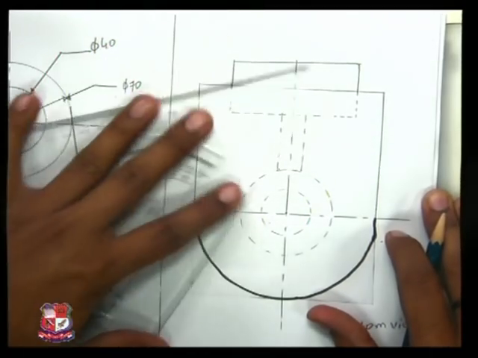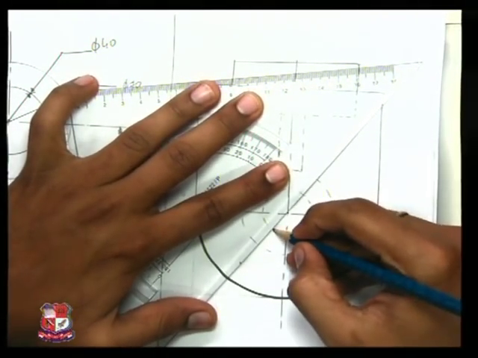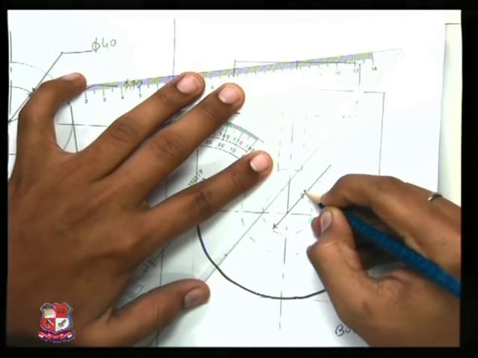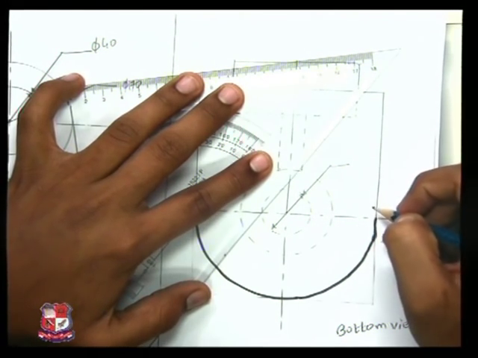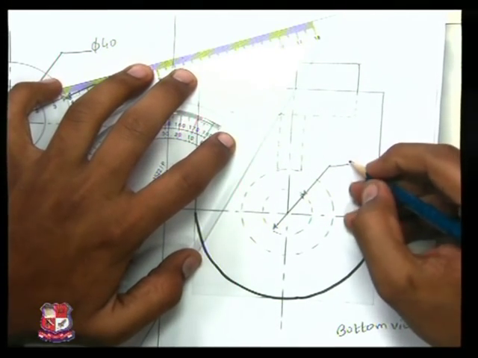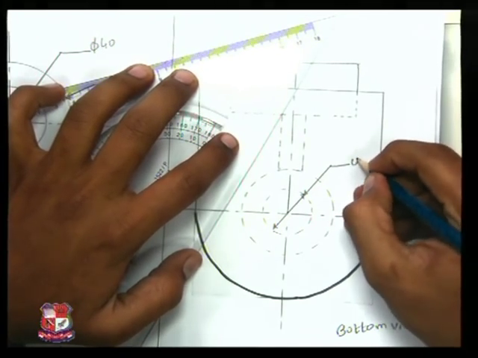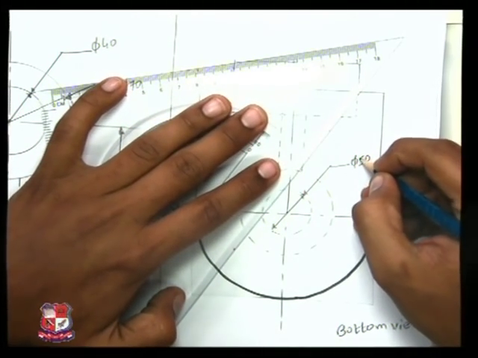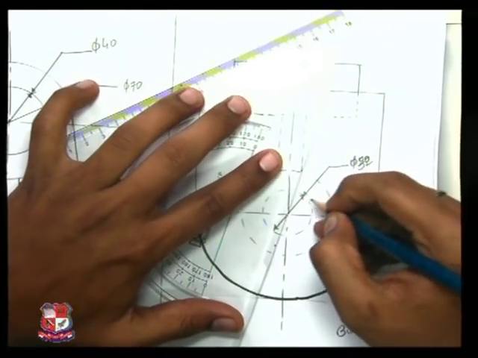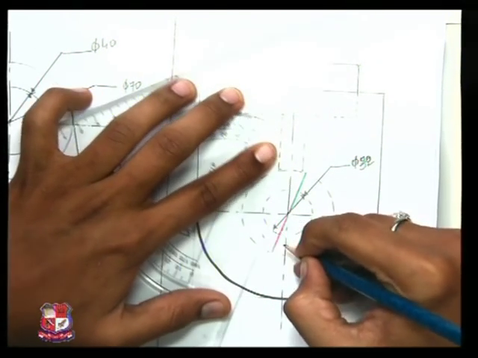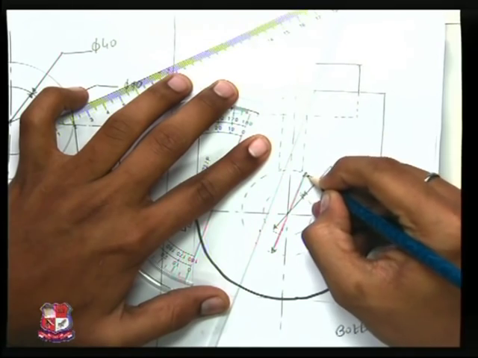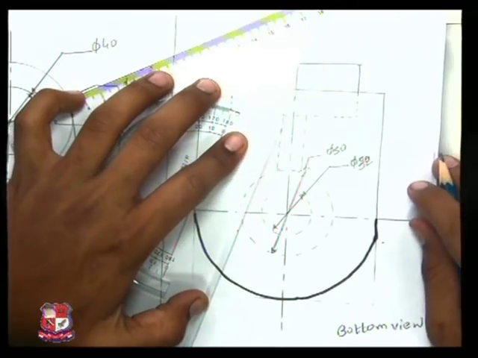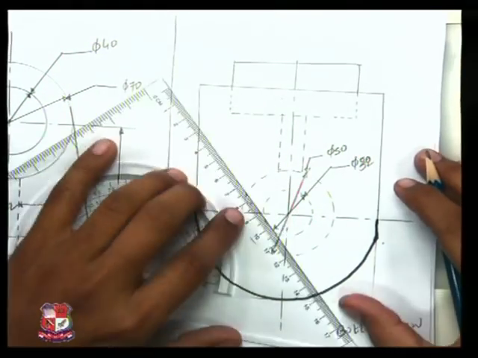Now for the bottom view, only two dimensions would be remaining. First would be diameter 50 and another would be diameter 32.